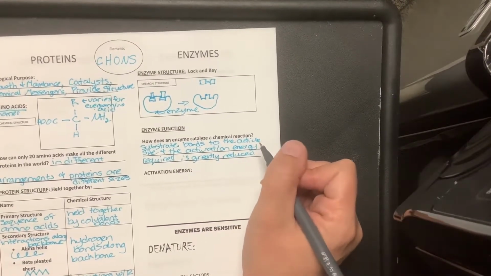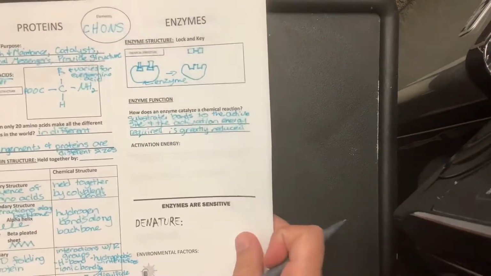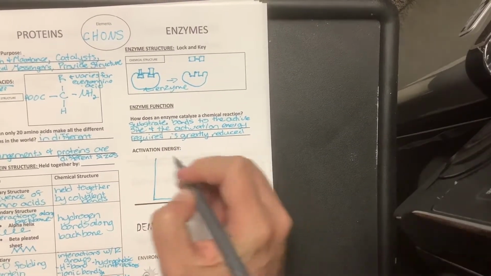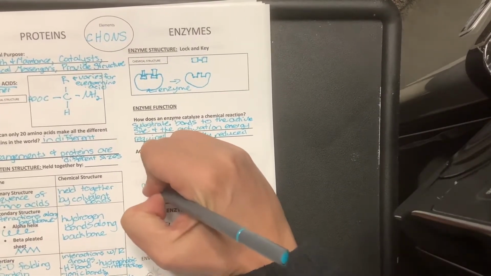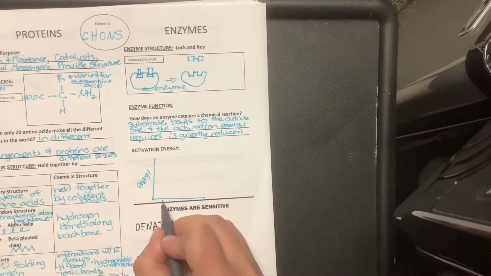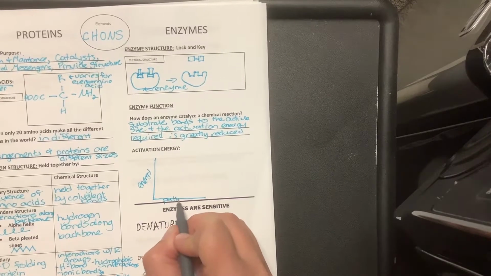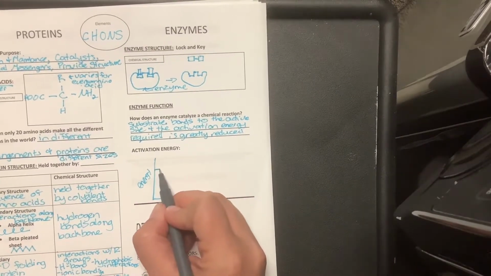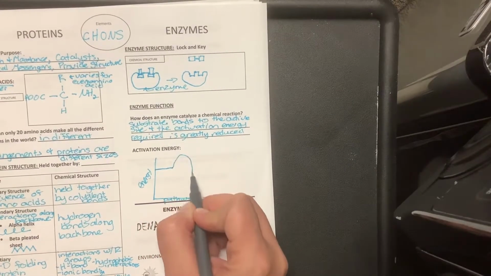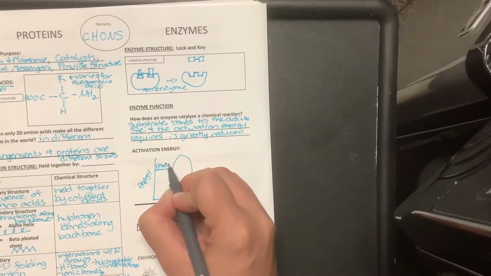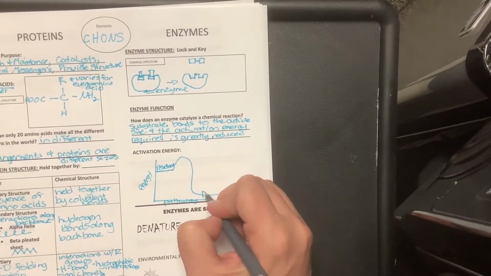Okay. So let's look at what an activation energy is. If I make a graph of a reaction, this is the energy needed for a reaction to occur, and this is the pathway, or really the time. So here's my reactants in my equation, and here's my products.